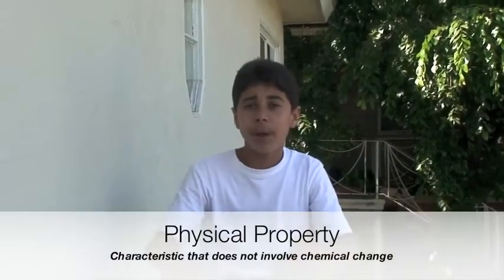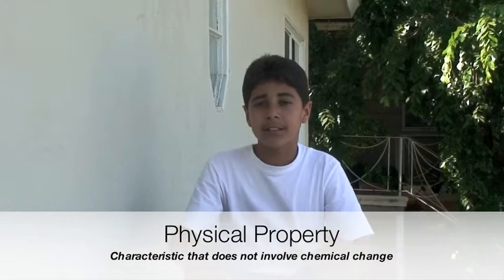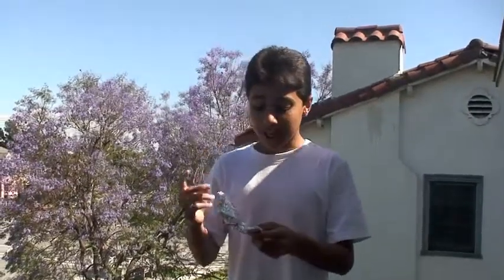The second section is all about physical properties of matter. A physical property is a characteristic that does not involve a chemical change. Some examples are malleability. For example, aluminum foil. It can change into different shapes.